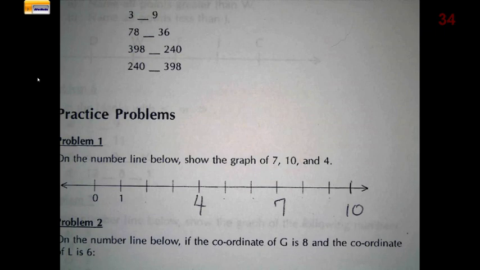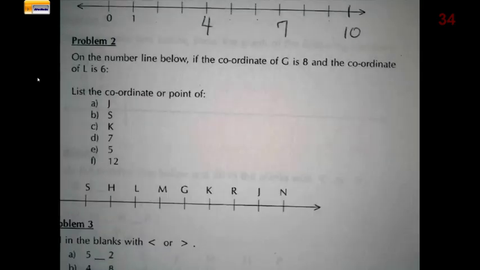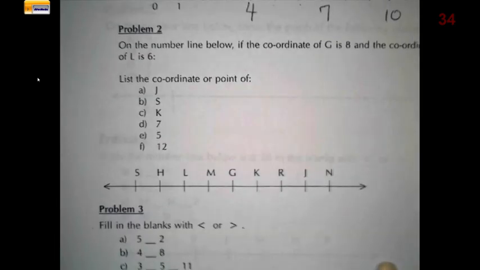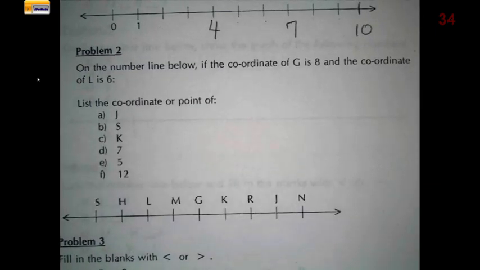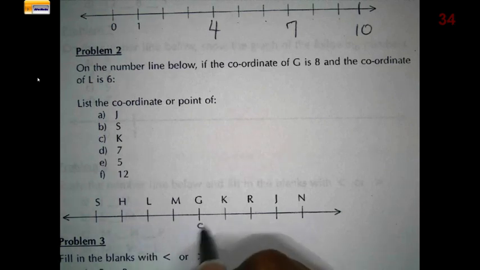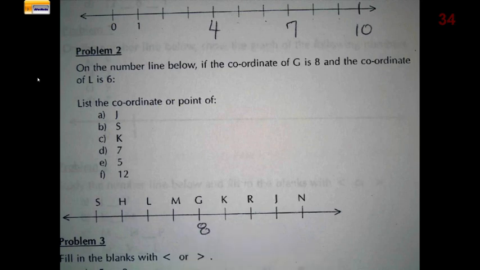All right, what do they want us to do on problem 2? Before we do anything on problem 2, we need to write down the coordinates for a couple of the letters. What's G? And L. So we know that M would be what? 7. We know that's 7.